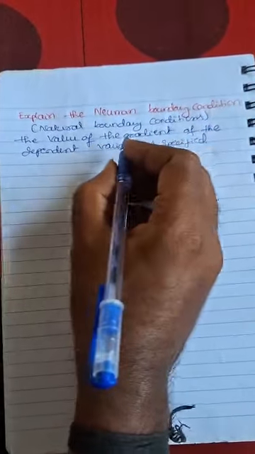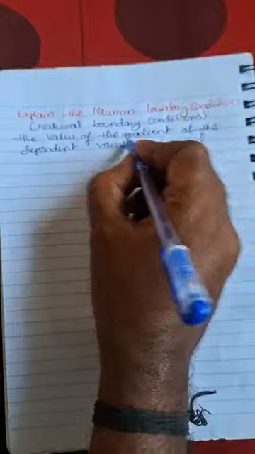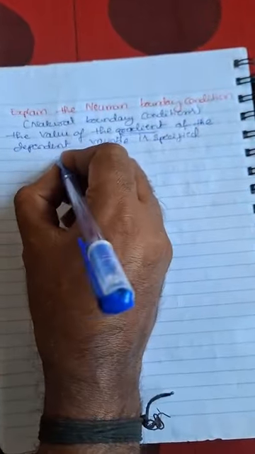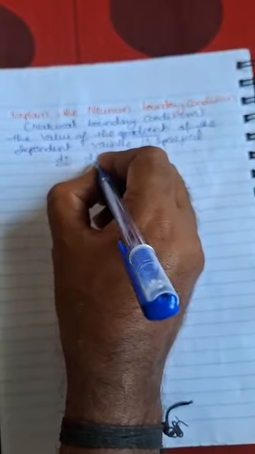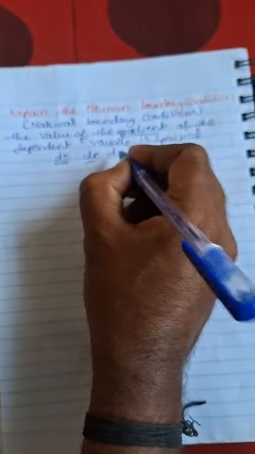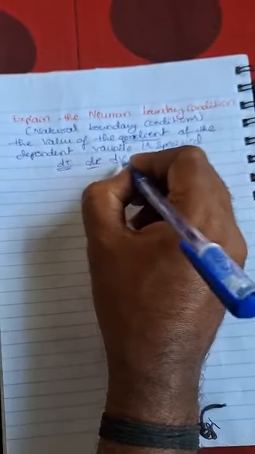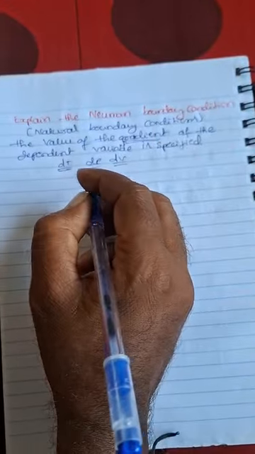What is meant by the gradient? For example, you have a temperature gradient, a pressure gradient, a velocity gradient. This is what we call the gradient.